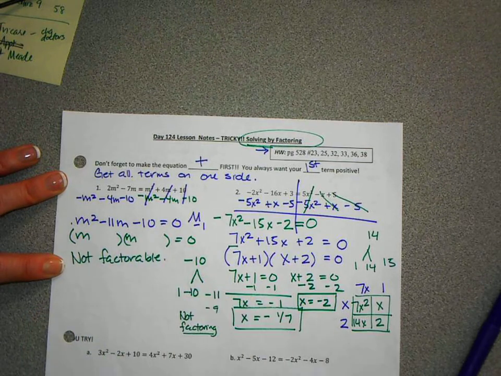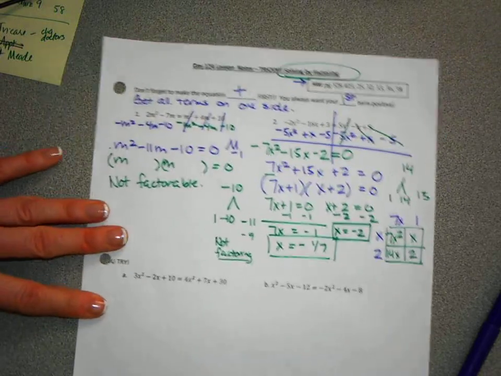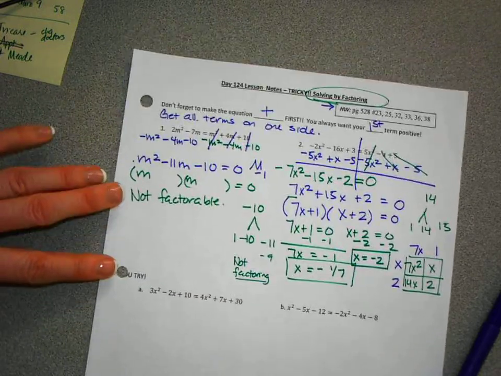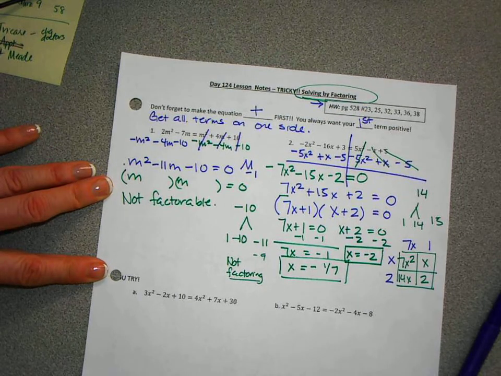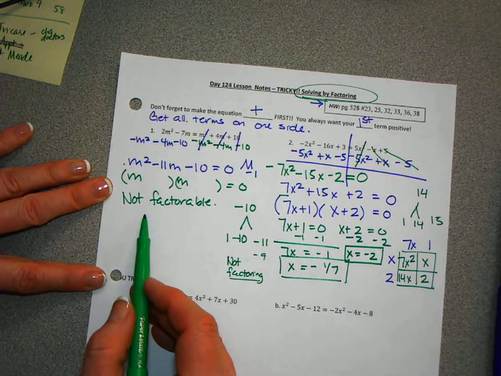So let's just do one more together since that didn't work so well. Sometimes that just happens. You just can't factor. We can solve it by another method, but that's for another day.